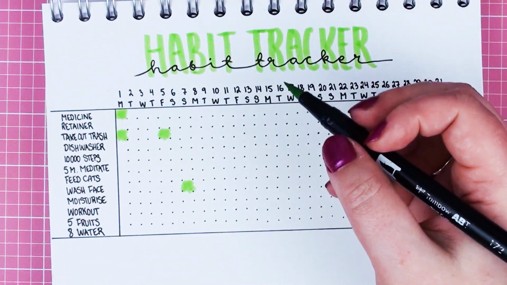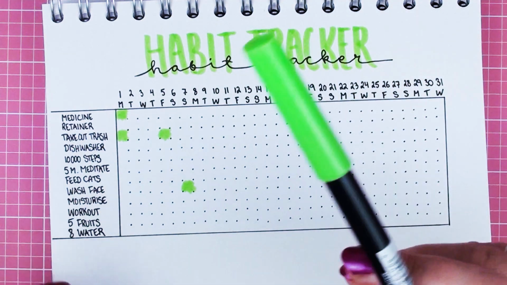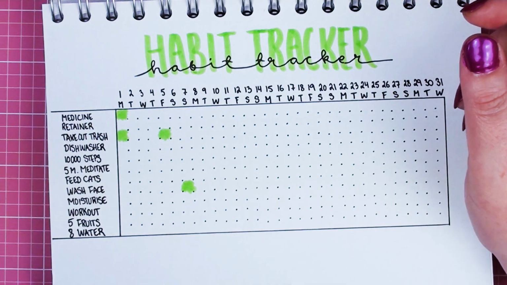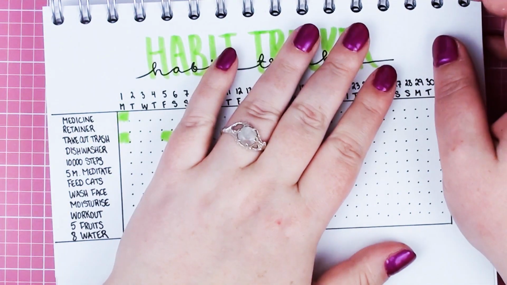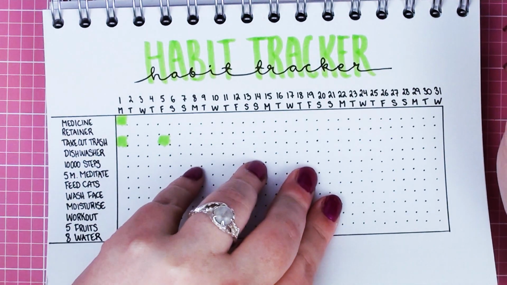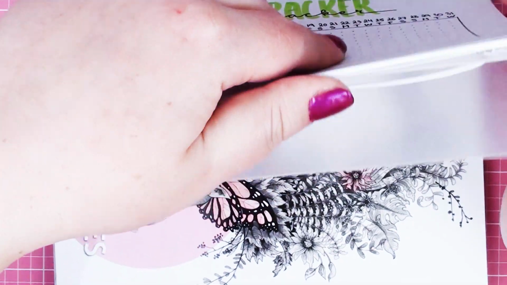And ideally, this should all be filled in once the month is over. You're gonna have gaps, because life isn't perfect, and that's not how it works. But this is a very nice place to track all those things. But that's all, folks, for the habit tracker and the bullet journal crash course.